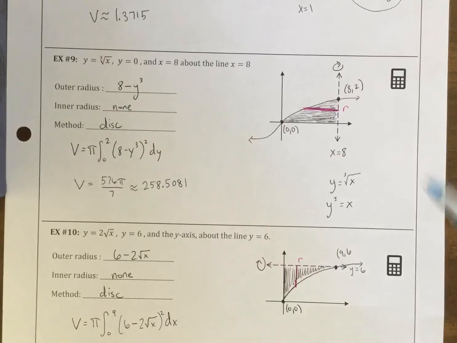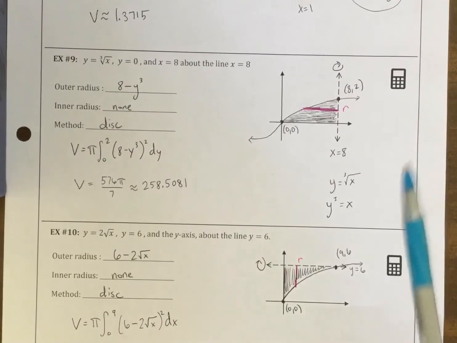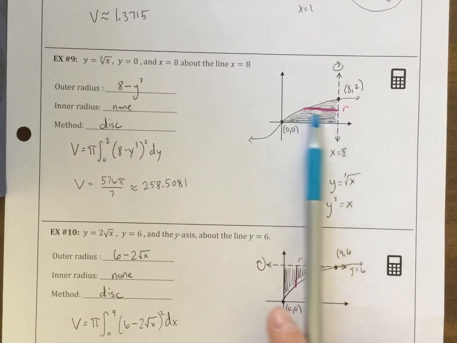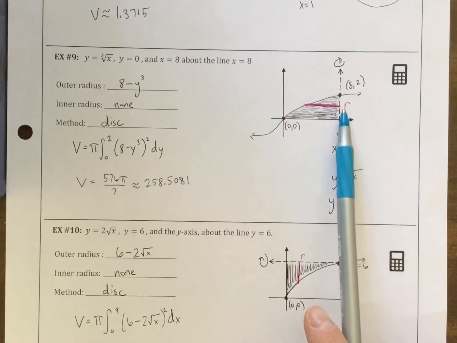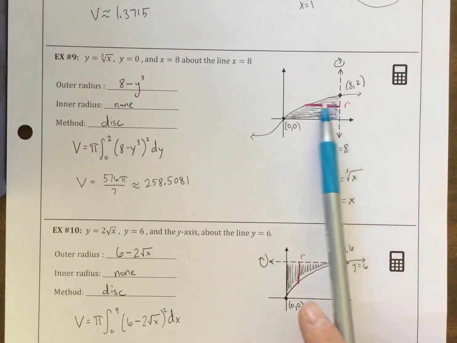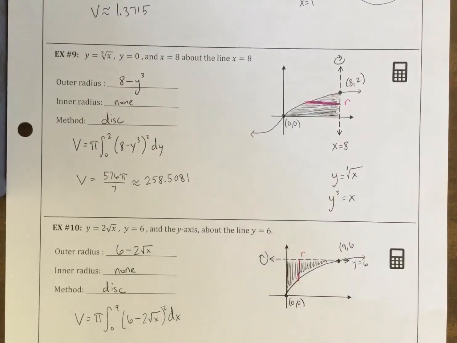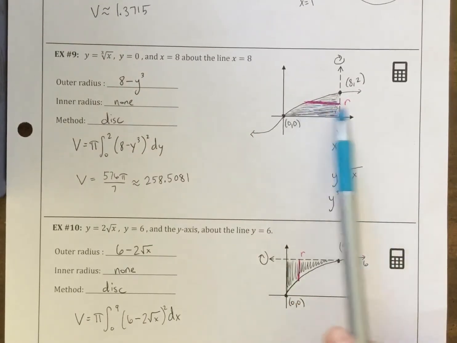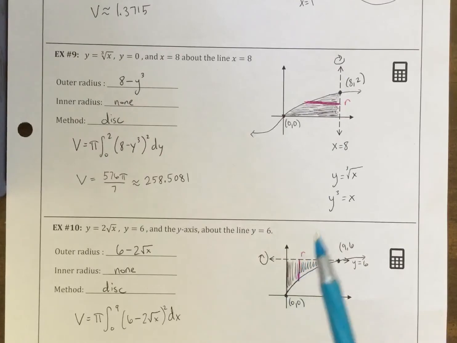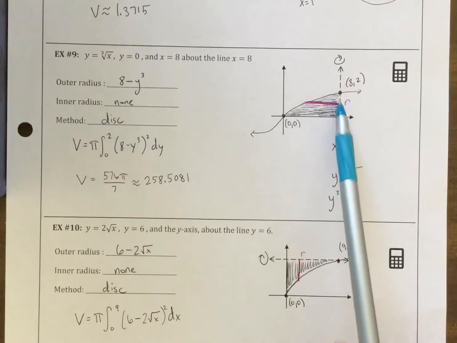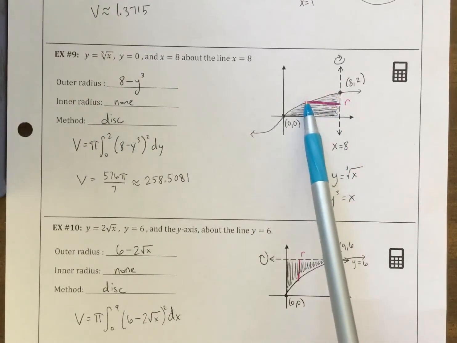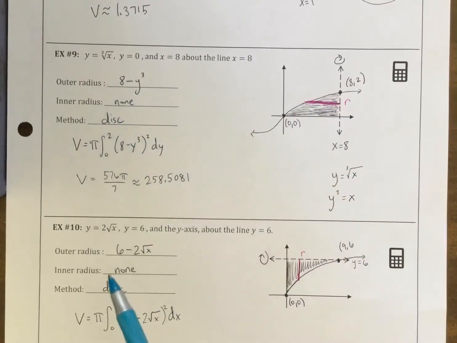Again, this is a disk problem because there's no gap between my region and my axis of revolution. This time, we're going to have horizontal strips. So my radius is going horizontal, and it's going from the axis of revolution, which is 8, and stopping at my function here, which is the cube root. Since this is horizontal, we need everything in terms of y, and so we're going to get x equals y cubed. So our outer radius is 8 minus the point where that function is, so 8 minus y cubed. No inner radius, it's a disk problem.